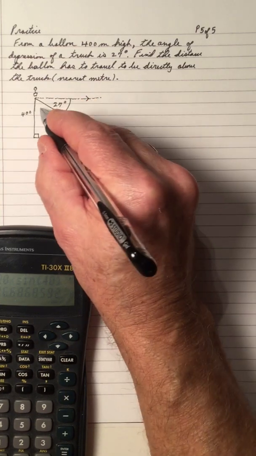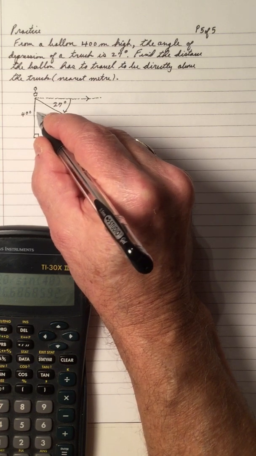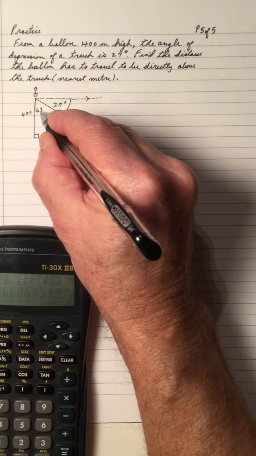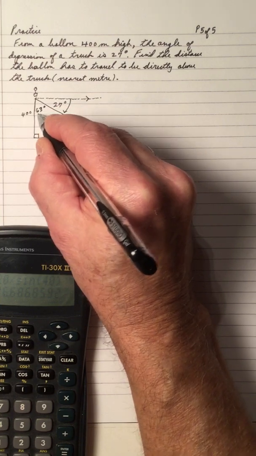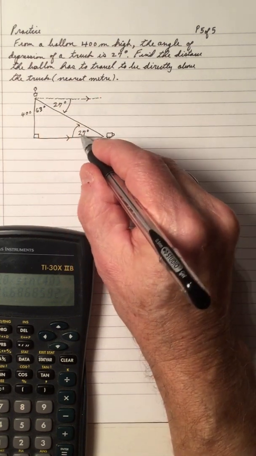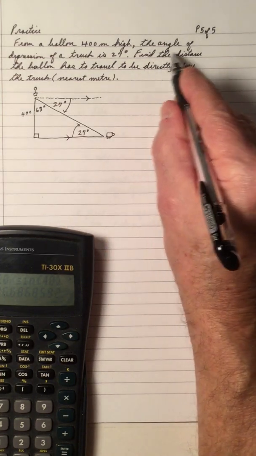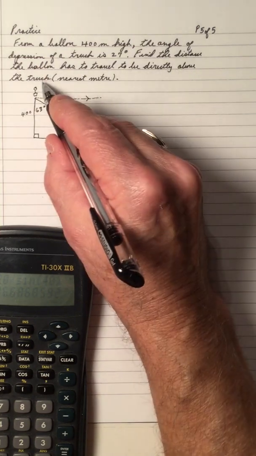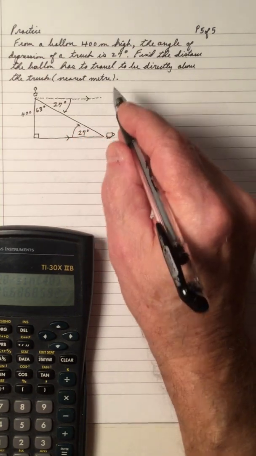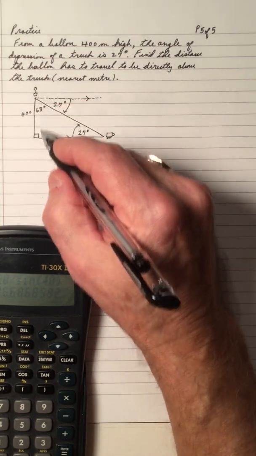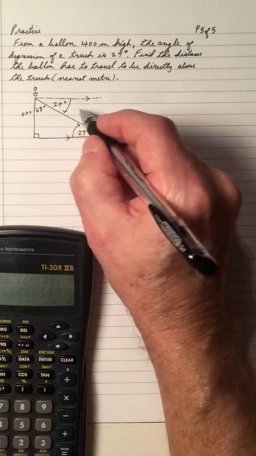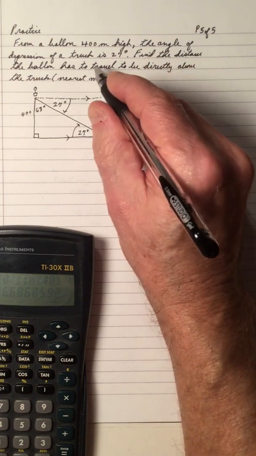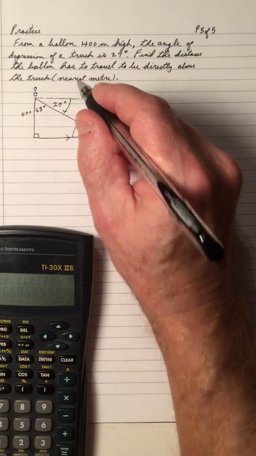And again, I could put this angle here. I just showed you that that's a 90. So this angle here is 63 degrees. They add up to 90, but I'm going to use this angle. Find the distance the balloon has to travel to be directly above the truck. So we had a balloon that's in the air, angle of depression 27 equal to the angle of elevation. The distance the balloon has to travel to be directly above the truck.